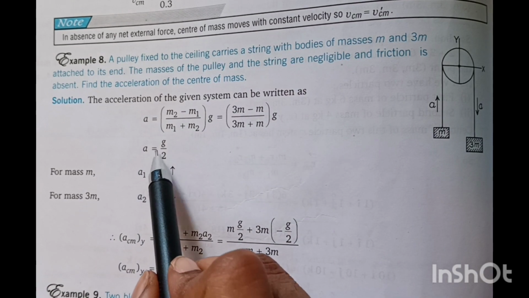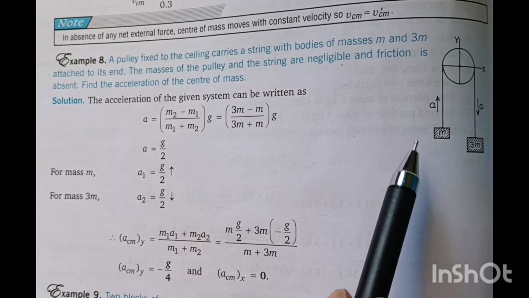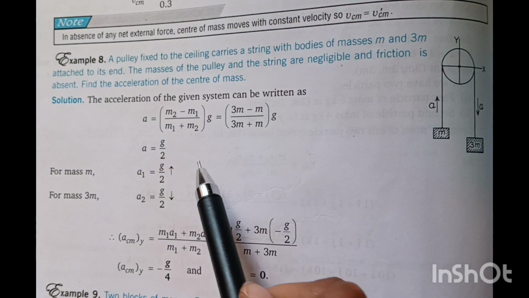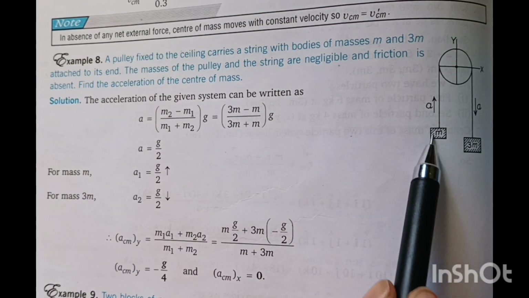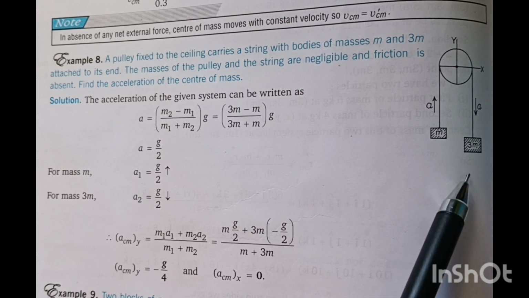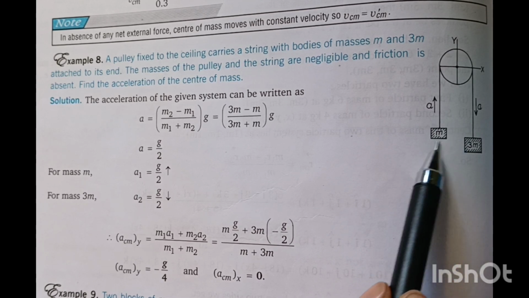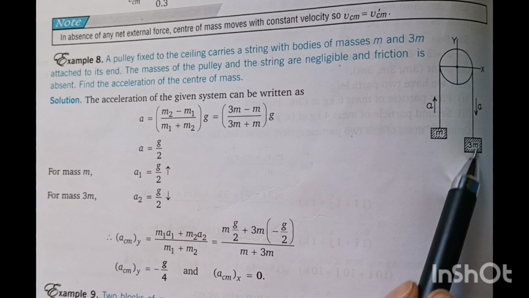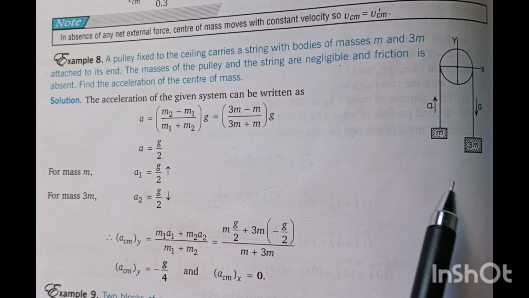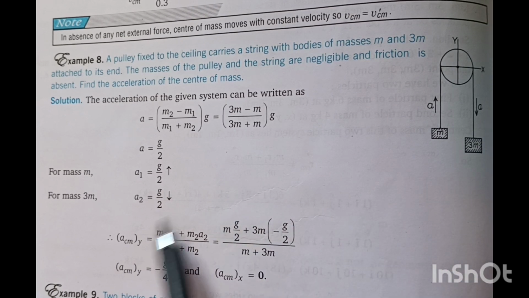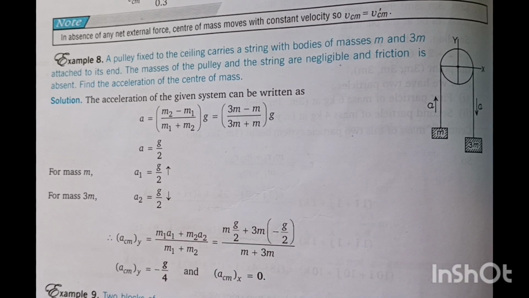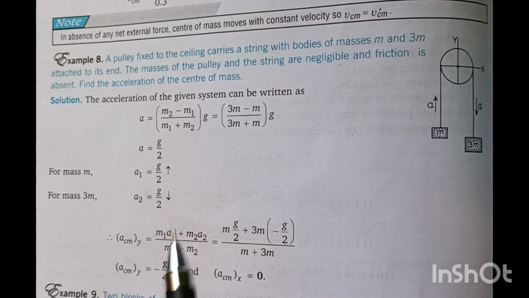Now the acceleration is the same for both the masses, but their direction is different, so please note it. This mass m will move upward because it is lighter in weight, and this mass 3m will go downward because it is heavier. So the acceleration of m will be upward and of 3m will be downward. So the directions are different, but the magnitude is the same.